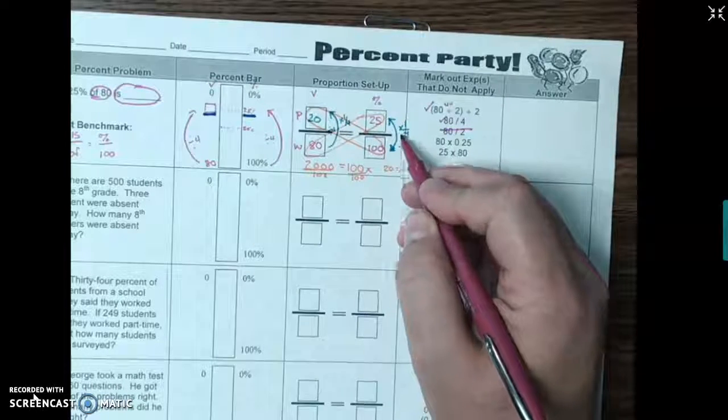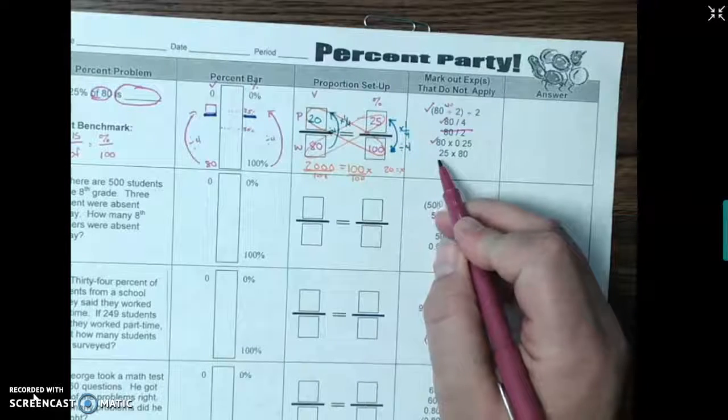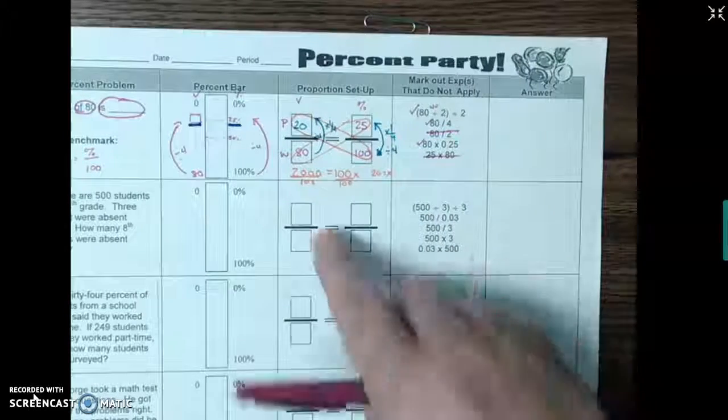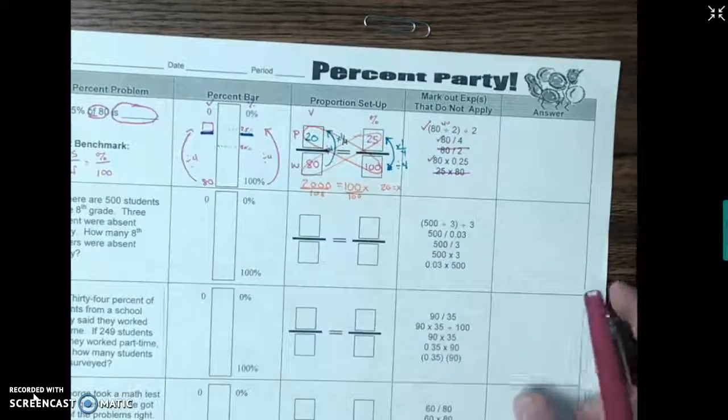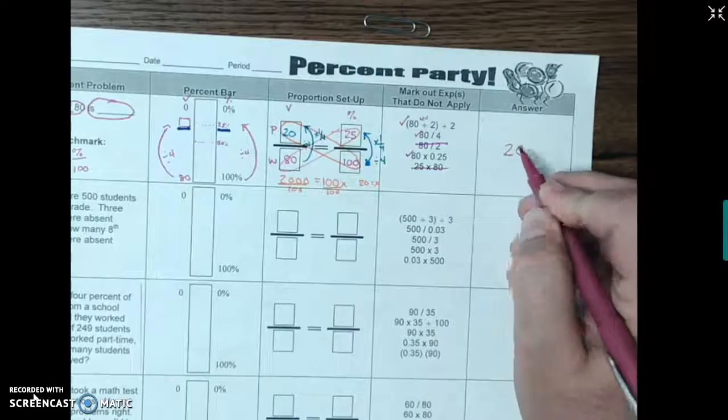Remember how I always used both ways? That works. 25 times 80, this is not 0.25, this is 25, which then is 2,000, and that's not what we're looking for. The answer is 20.